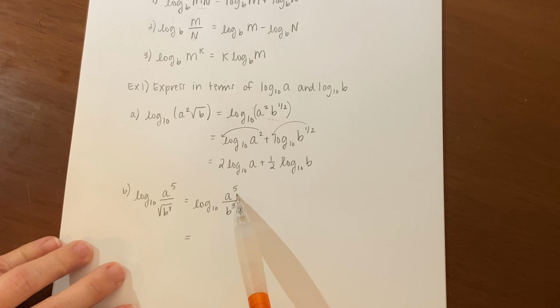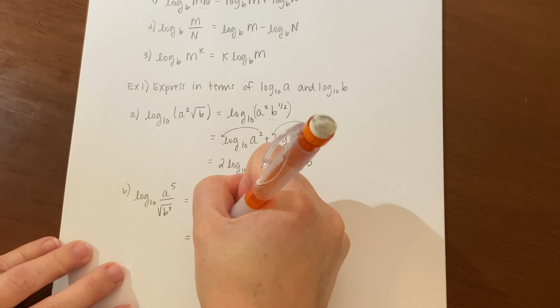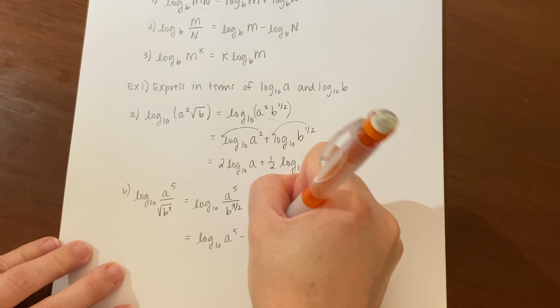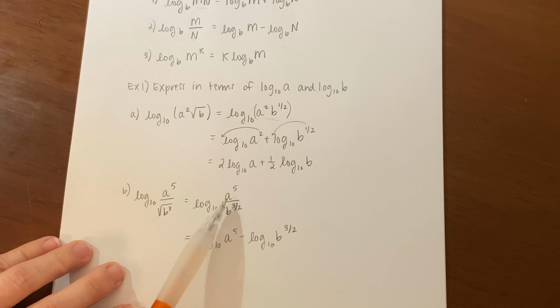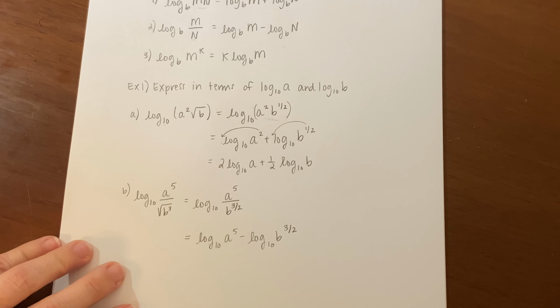The piece that's on top comes first in the subtraction, and the piece that's on bottom comes second in the subtraction. It is important that you have those in the right order. So log base 10 of a to the 5th minus log base 10 of b to the 3/2. So I took the division, I expanded it out using subtraction. That's based on law 2.